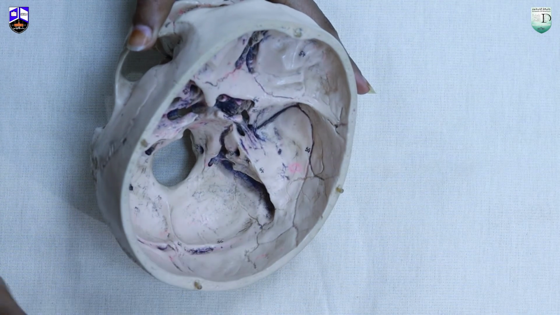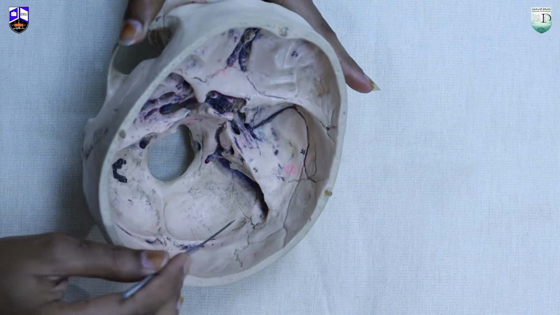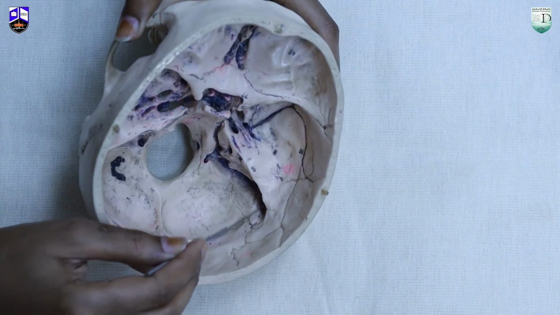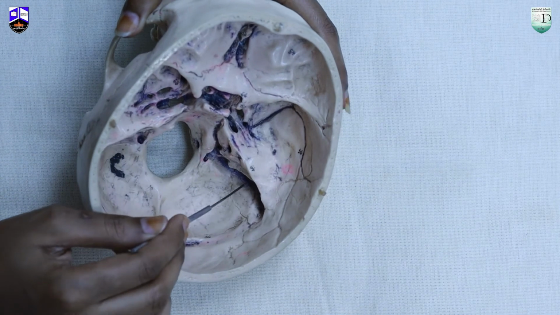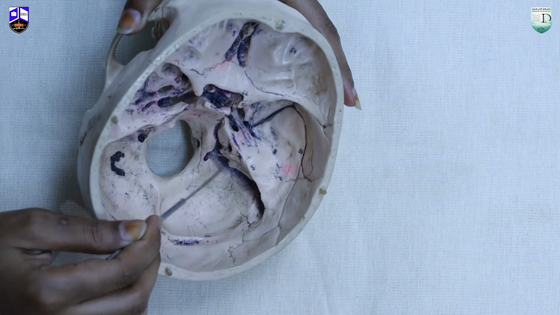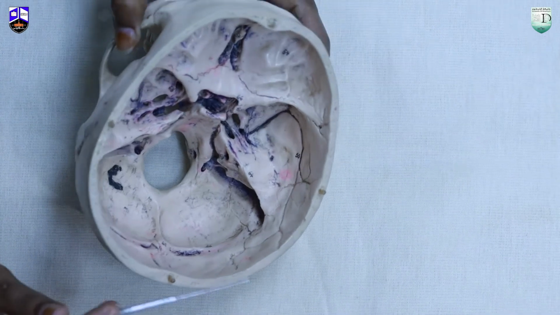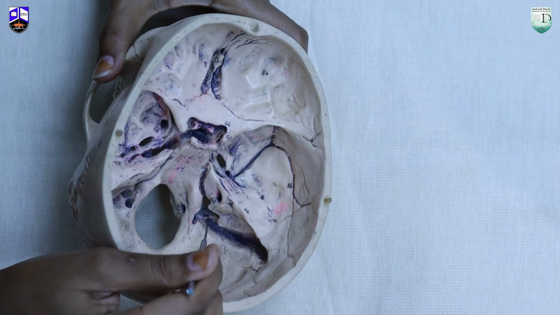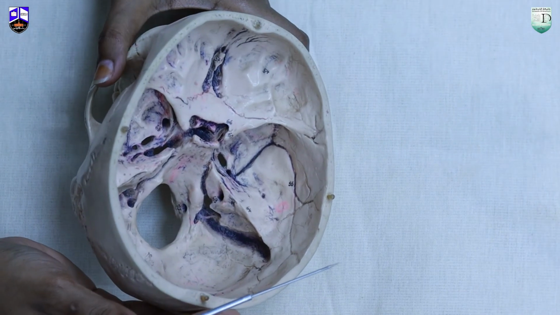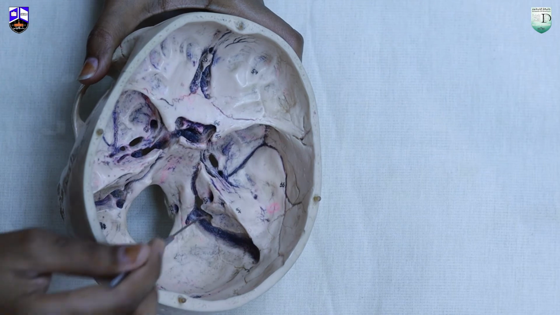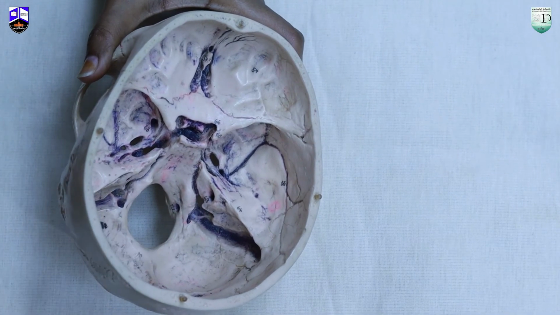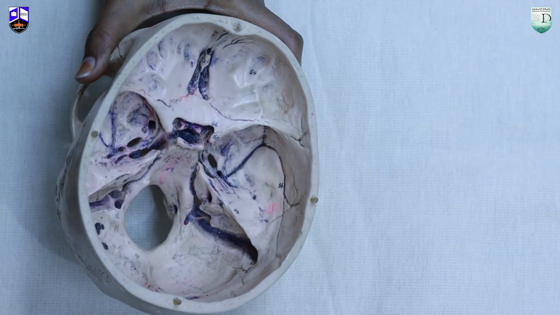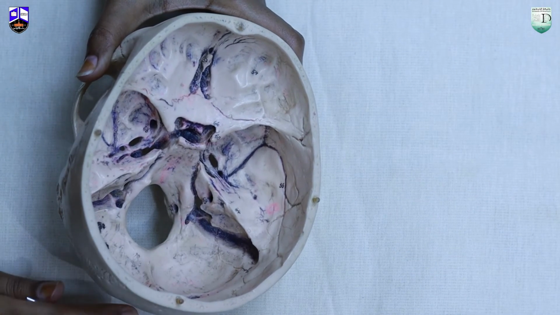This groove is made by the sigmoid sinus. It lies within the internal aspect of the mastoid part of the temporal bone. It continues downward towards the occipital bone. Here it leads into the large foramen, known as the jugular foramen, that transmits the internal jugular vein and the vagus, the glossopharyngeal, and the accessory nerves, as well as the inferior petrosal sinus.